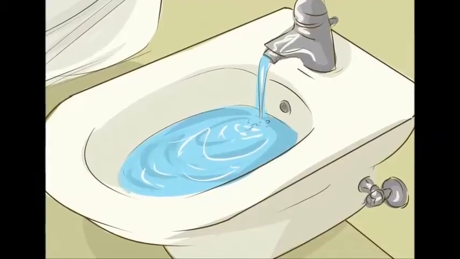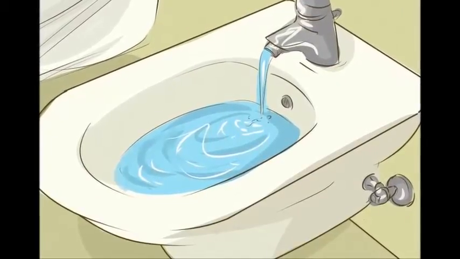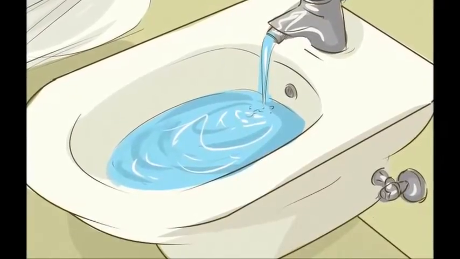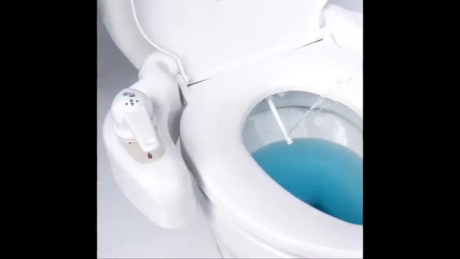How to use a bidet. If you're traveling through Europe, Latin America, the Middle East, East Asia, or China, chances are that you'll eventually encounter a bidet in the bathroom.